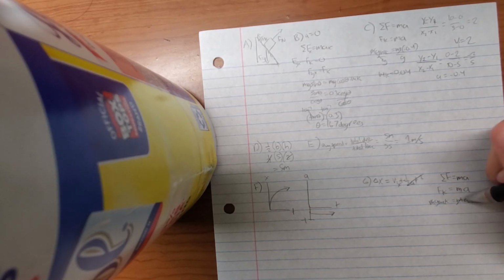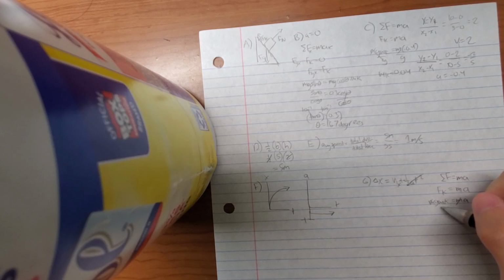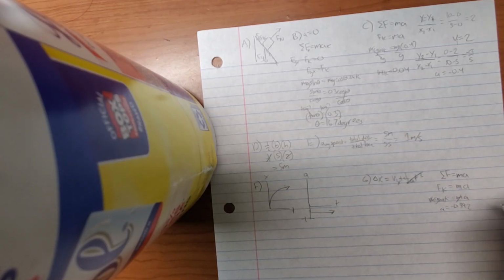Since we found mu k, we know it's 0.04. So 0.04 times g equals acceleration. So acceleration would be -0.392.